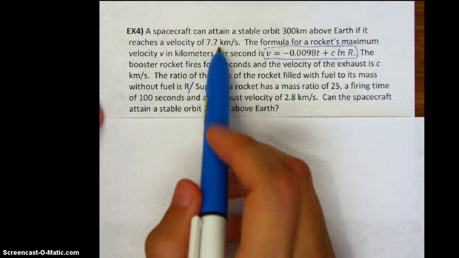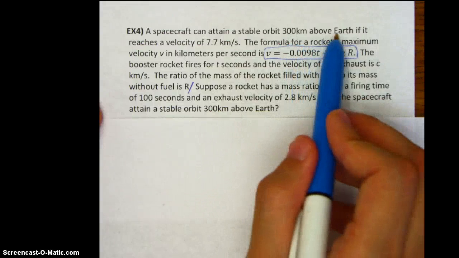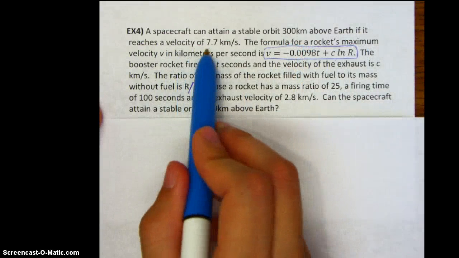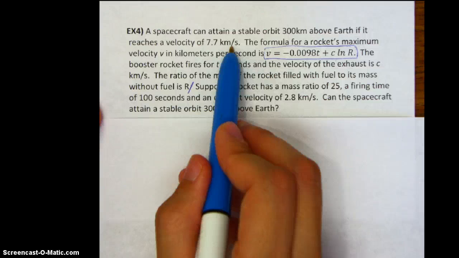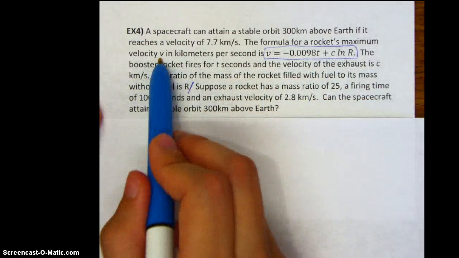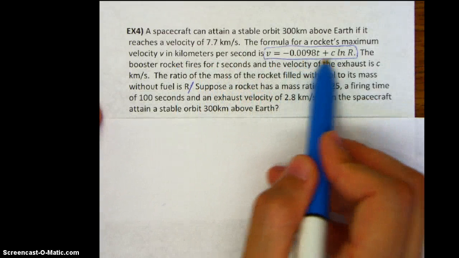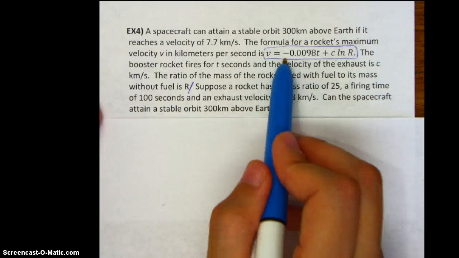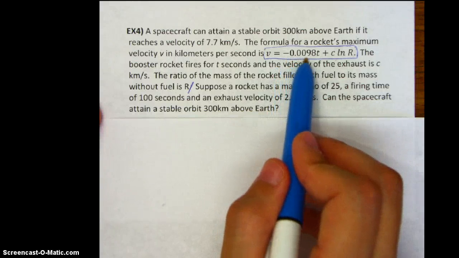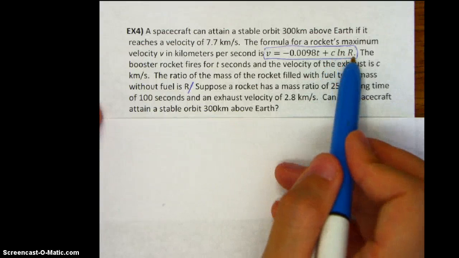Okay, a spacecraft can attain a stable orbit 300 kilometers above Earth if it reaches a velocity of 7.7 kilometers per second. The formula for a rocket's maximum velocity v in kilometers per second is expressed in this formula. V is equal to negative 0.0098 t plus c times ln r.